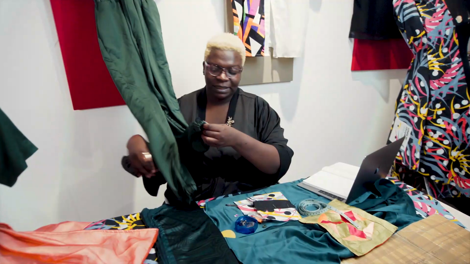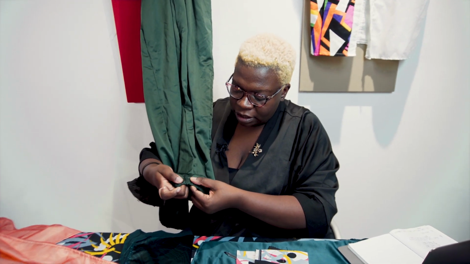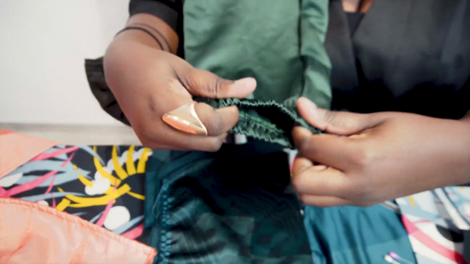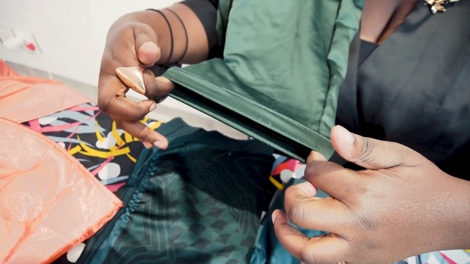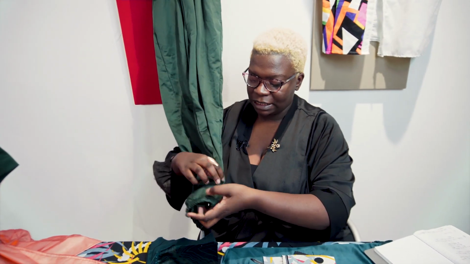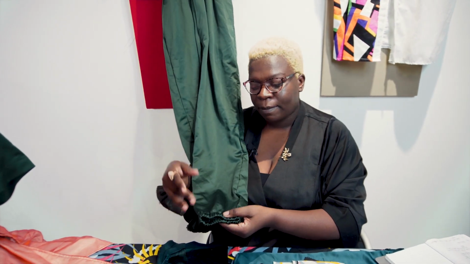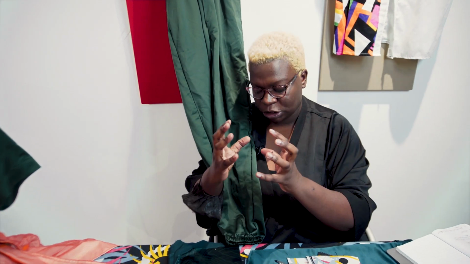Gathers. Step number 13 is gathers. Gathers is basically how you gather a fabric to create ruffles. Usually gathers are sewn onto elastic, or if you want to make a longer fabric shorter, then you can sometimes gather it. Ideally, for example, on this leg, it would be a straight leg. But because we put in an elastic and it's gathered, it's scrunched up to make it smaller.